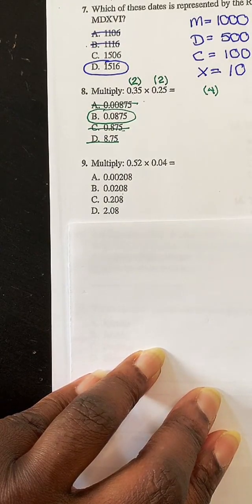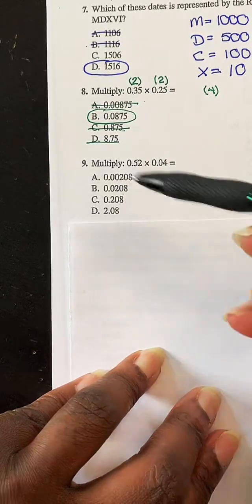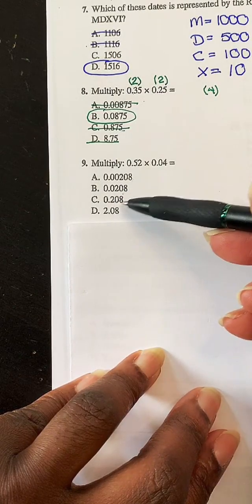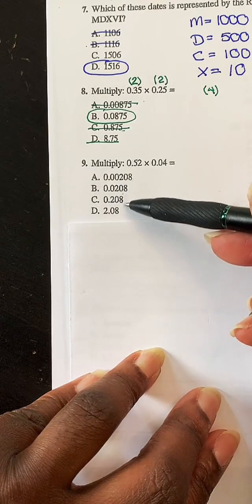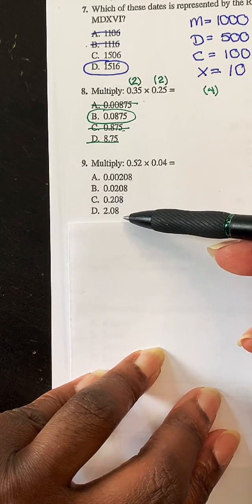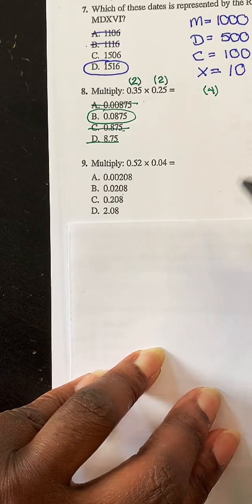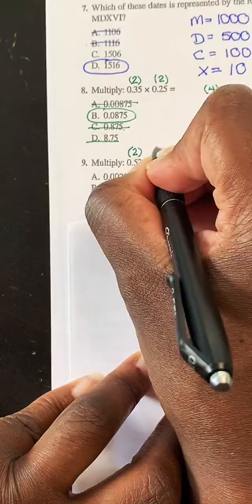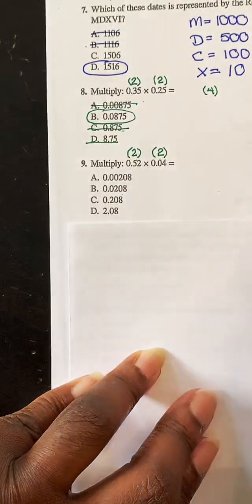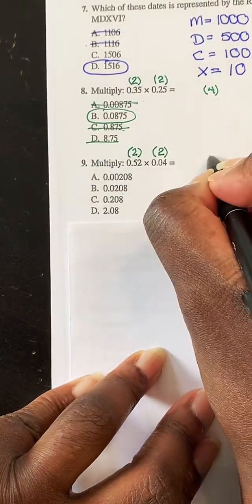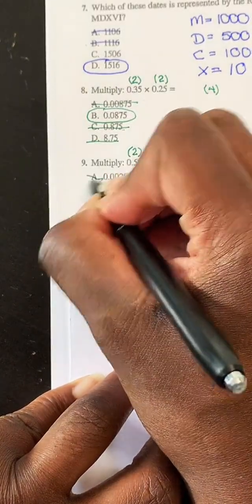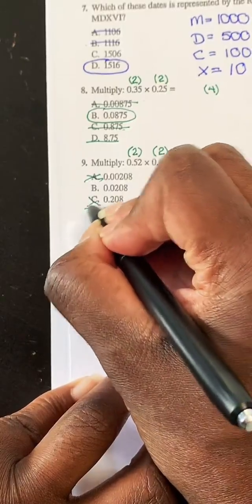Good. Though it looks like it could round up, it's not. Because here, look at the numbers. 208, 208, 208, 208. All of them have the same numbers. So there is no rounding up. So you have 2 decimal places here. You have 2 decimal places here. So that means your answer should have 4 decimal places. Again, nope, nope, nope, yep.